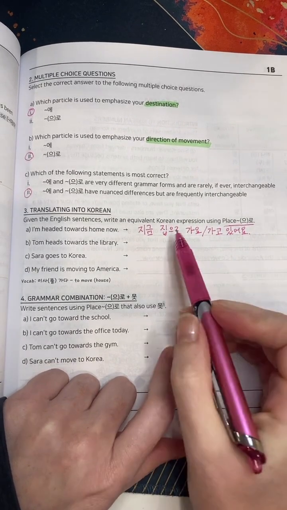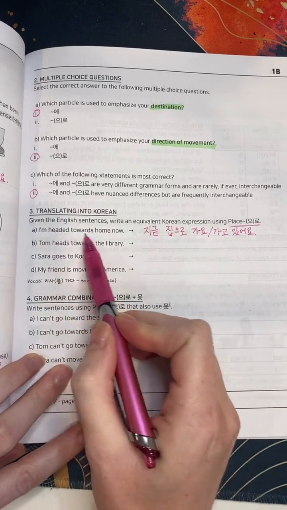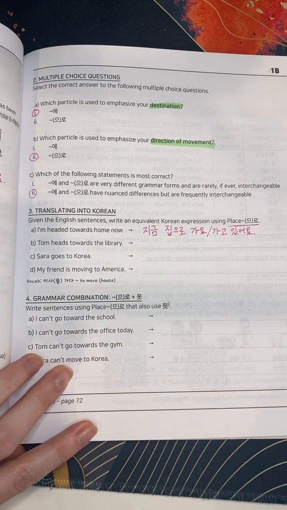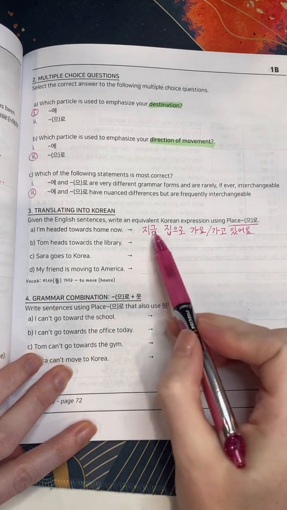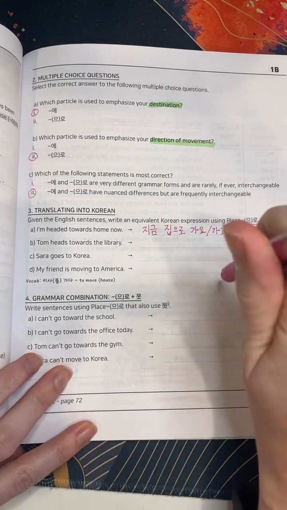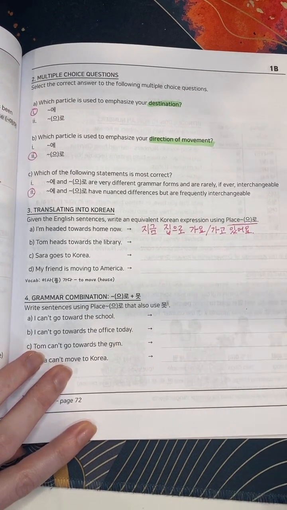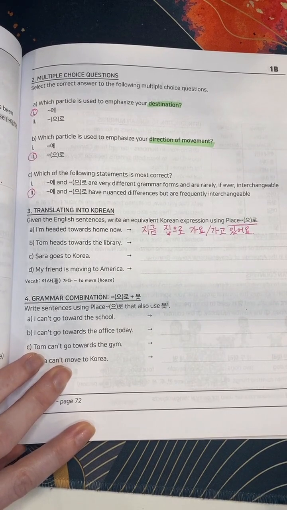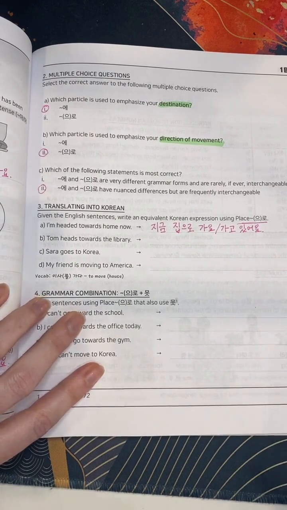That's also fine. This one, 집으로 가요, emphasizes a slight feeling of that's the direction that I'm heading. I'm heading towards home. That's in terms of my movement, my path of travel, that's where I'm headed towards. If you say 집에 가요, you're emphasizing that home is the place that I'm going. I'm going home. That is where I'm going to go. But they're very similar, right? You can see that it's a very similar sentence.